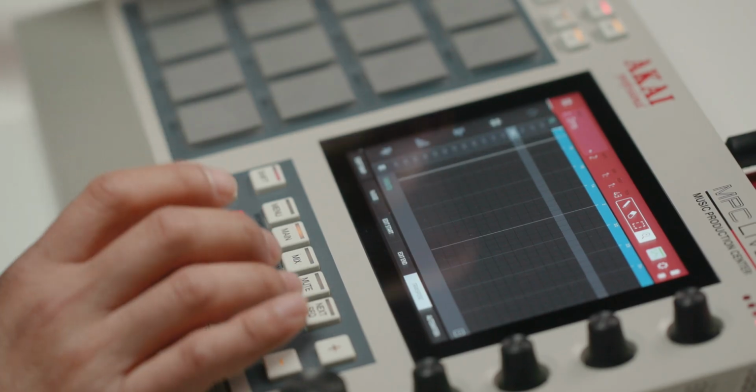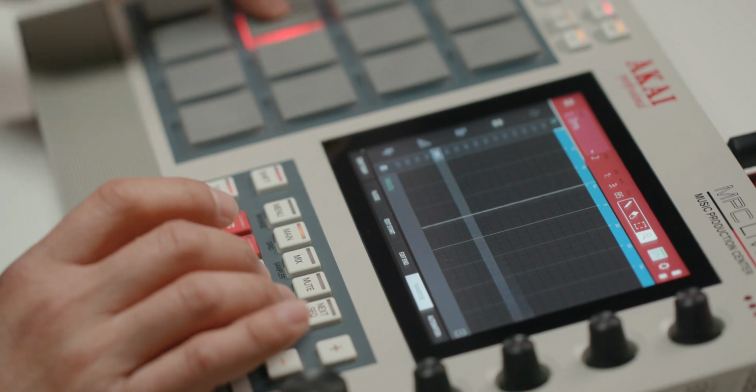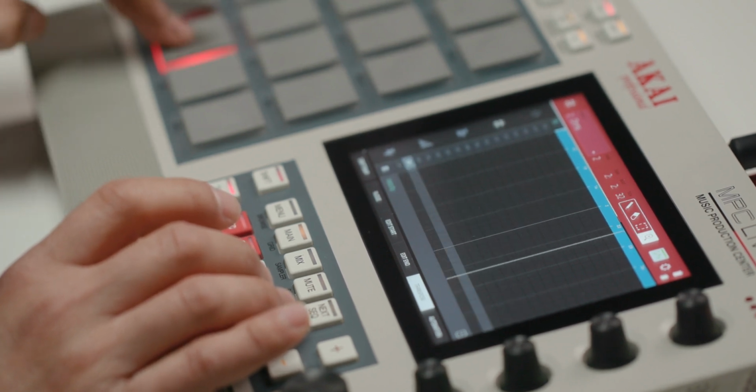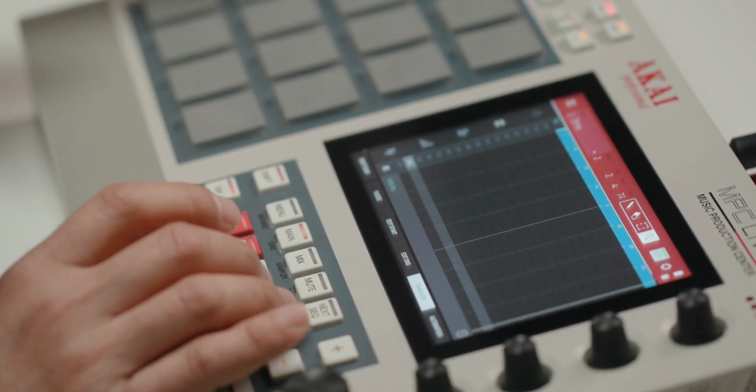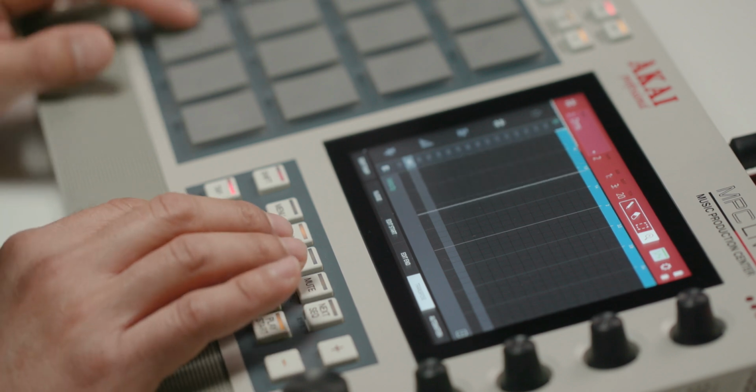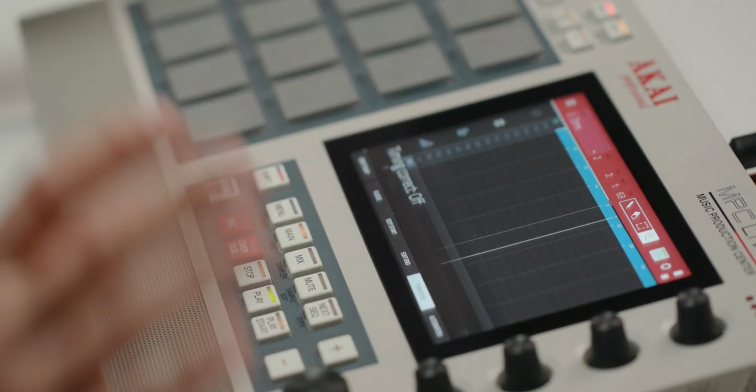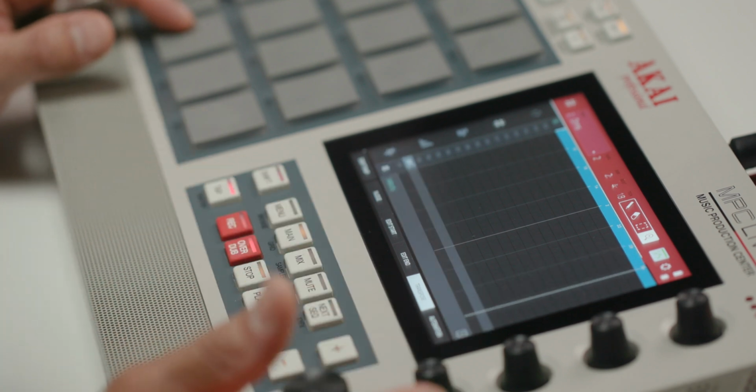Let's start off with the kick. I mean, all these actually sound really good. Oh, this one sounds, I like this one. This one stands out. Let's start off with this kick. I'm gonna turn off TC, so no quantize, and start laying this down.